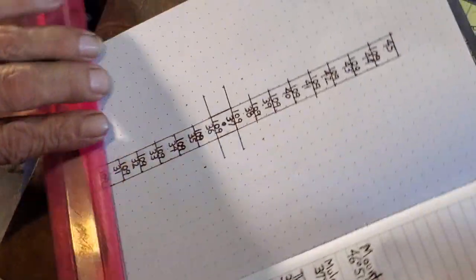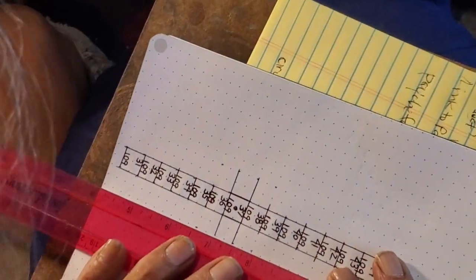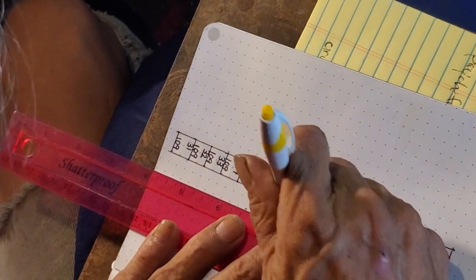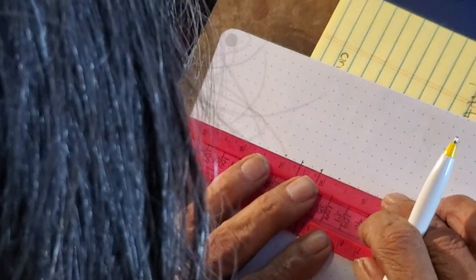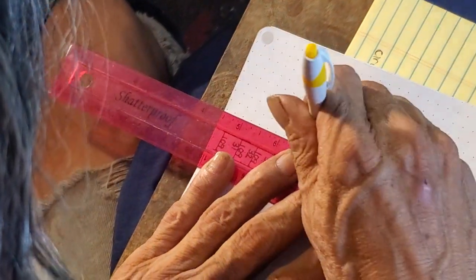Where did I start? Oh, I think it's one of these blocks. Which one? I don't know. That's where it gets funny. I've done that before, so that's why I know. I learned the hard way.